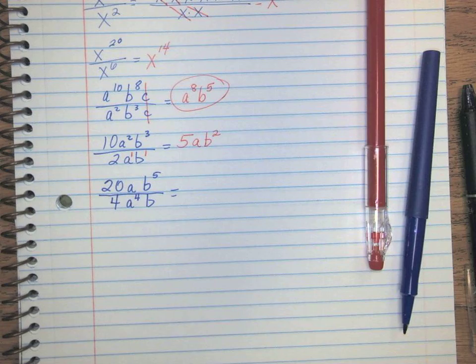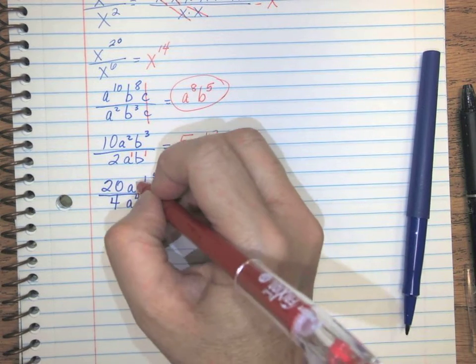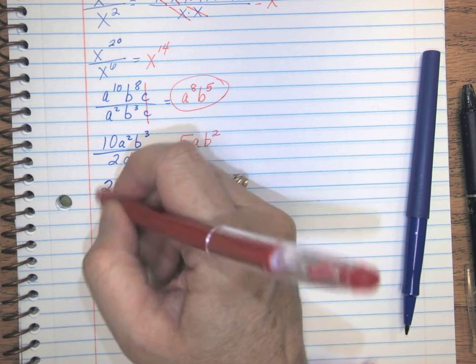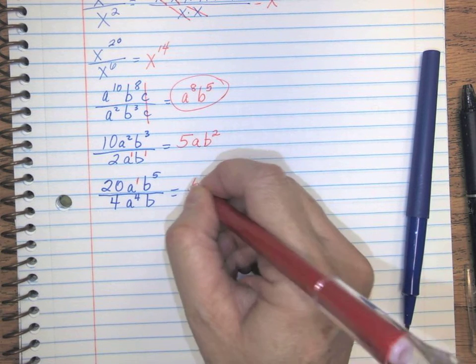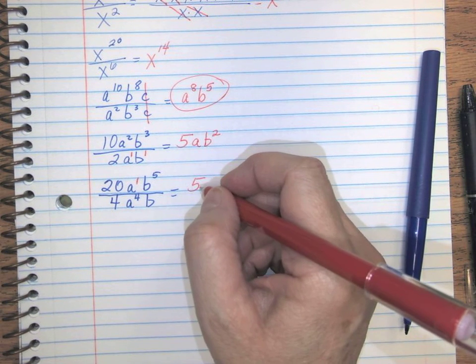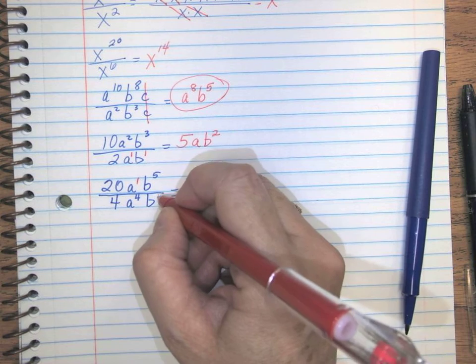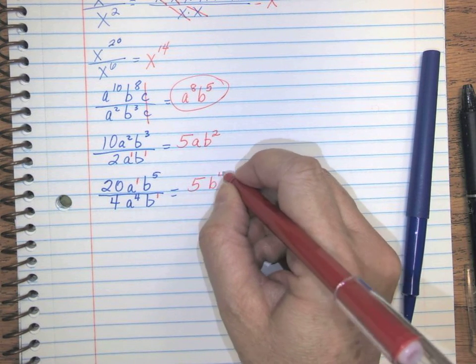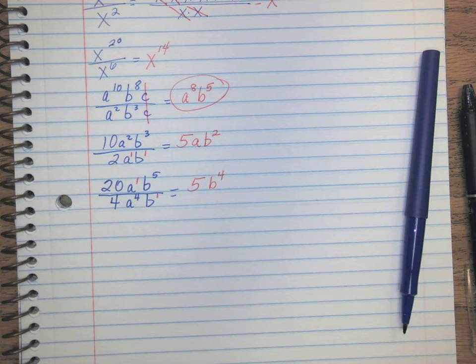If you'll notice in this one, of course, this a has an imaginary 1. Do you see how the bottom exponent's bigger? All right, we start with the numbers. Let's divide them. 20 divided by 4 is 5. The b's, there's an imaginary 1. 5 minus 1 is 4.